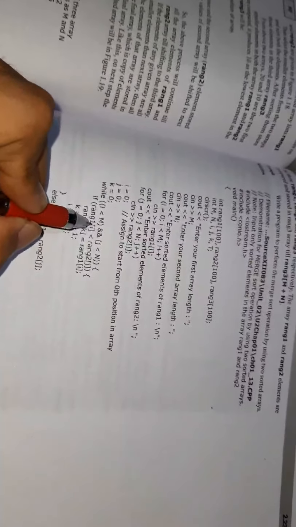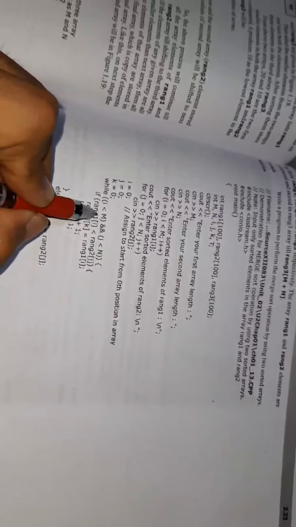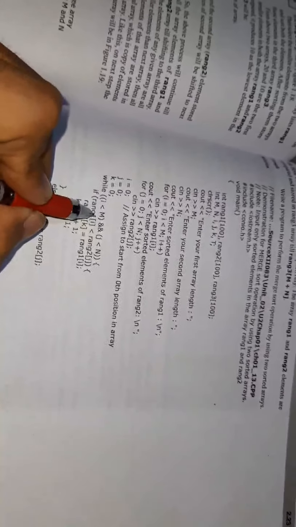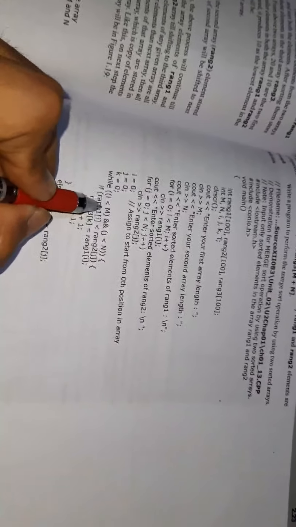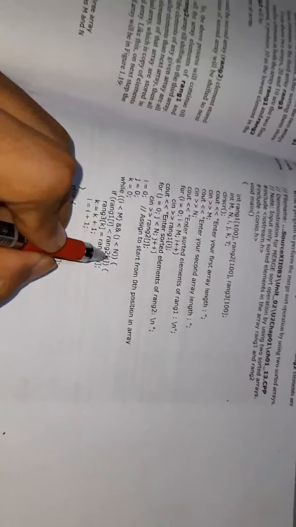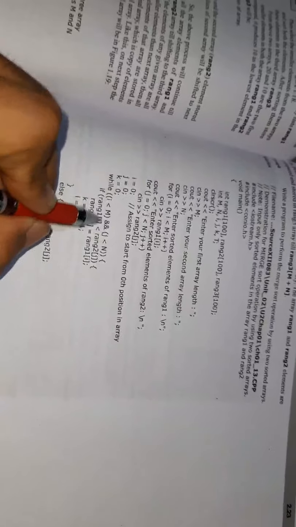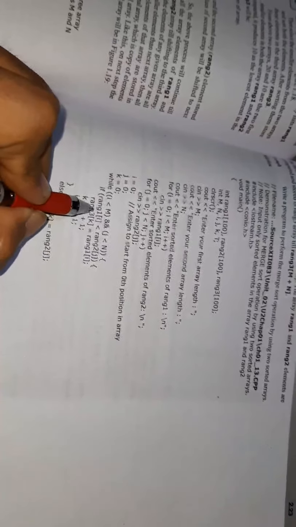So what value needs to be transferred? If this is true, then obviously the value stored in range i, that is 10, is the minimum value. 10 is less than 20, right? So that is the minimum value. That minimum value must be transferred to the third array, because the third array should also be in sorted format, that is from ascending to descending.